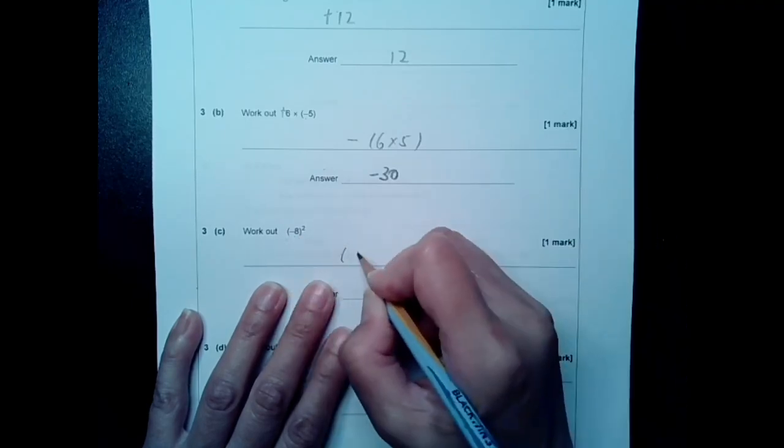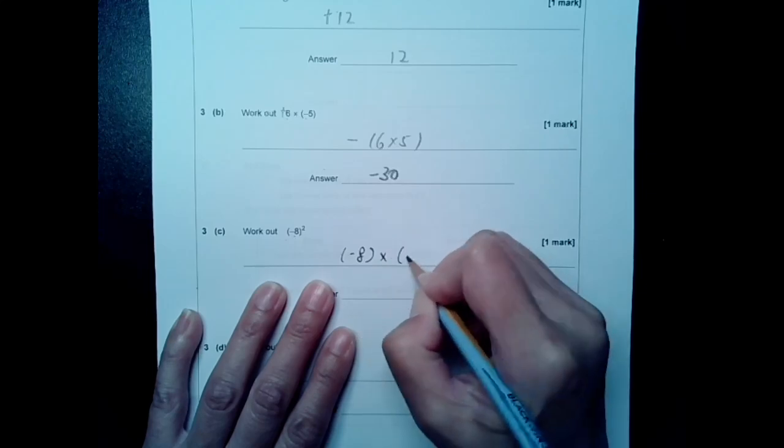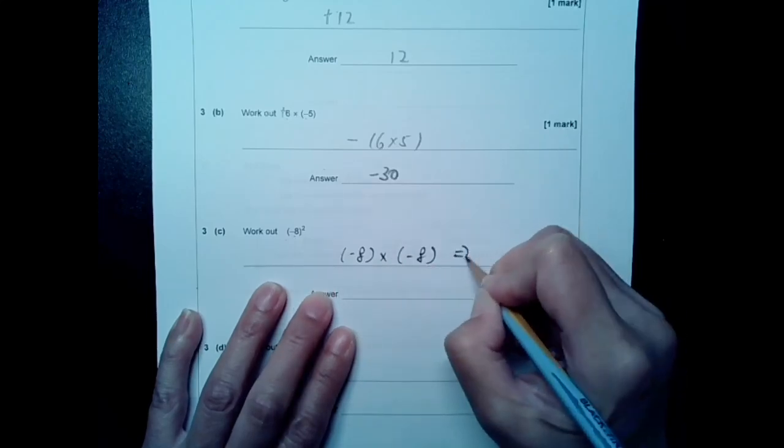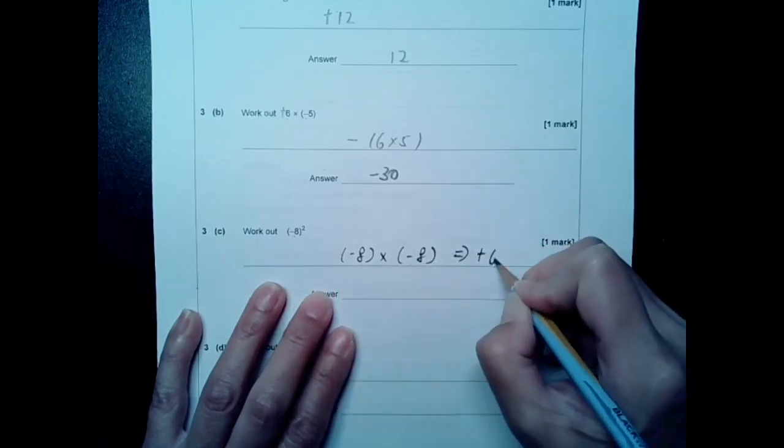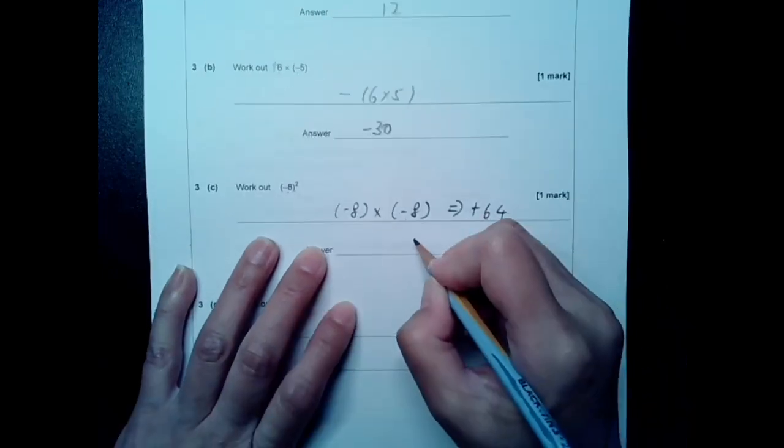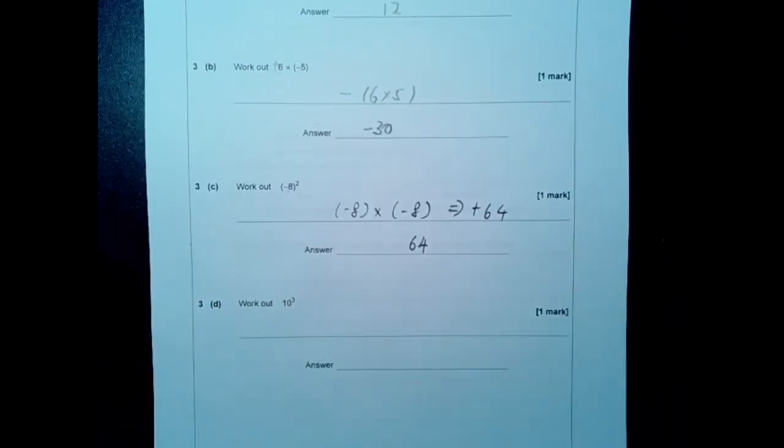And then this is tricky because luckily we do not have a calculator. Negative 8 squared becomes negative times negative gets you positive. 8 times 8 is 64. So your answer should be 64 there.